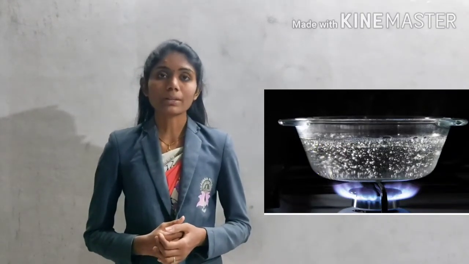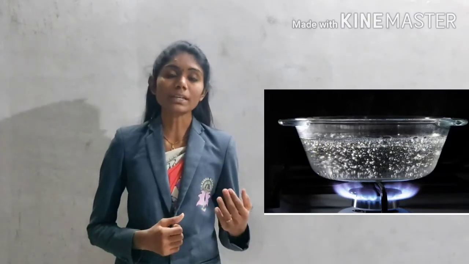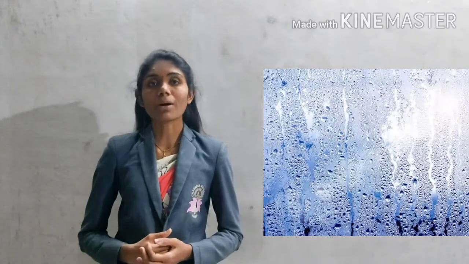For example, water converted into steam. Condensation. The process by which the gaseous state converts into the liquid state on cooling is called condensation. For example, water vapor condensed into water droplets.